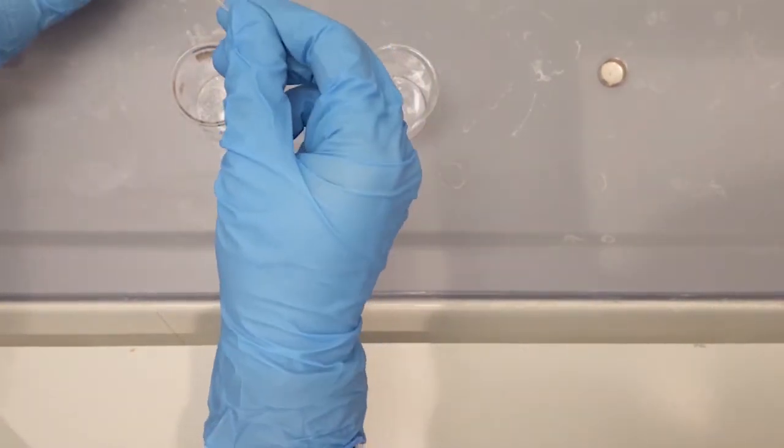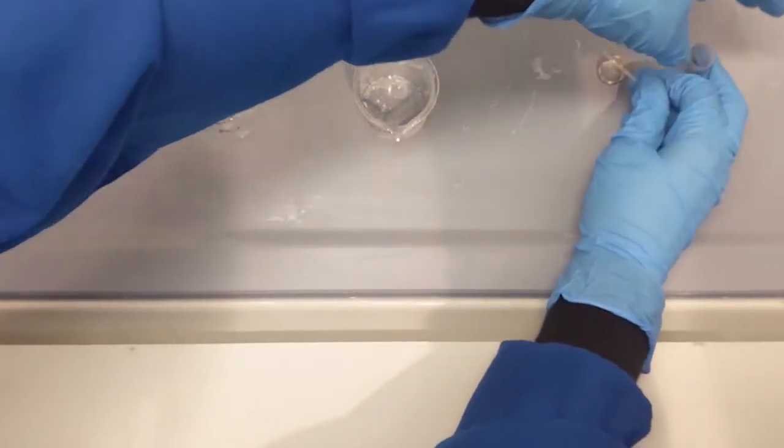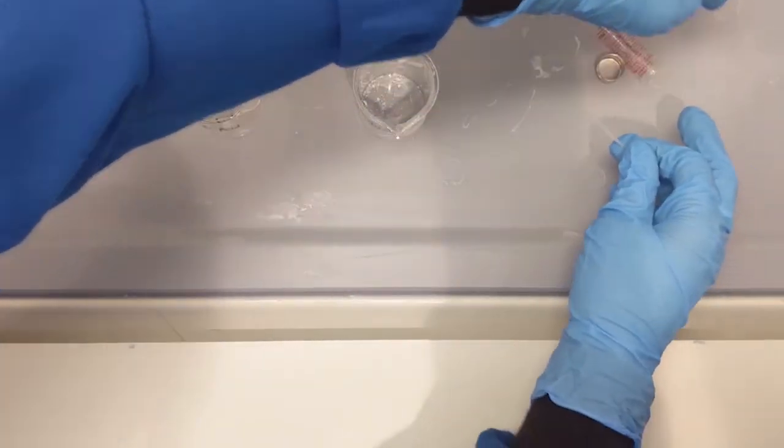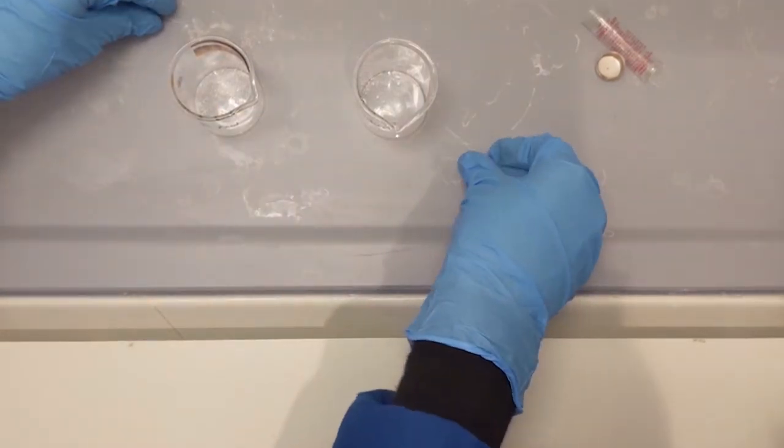Then proceed to use a microcapillary tube to spot each of these compounds onto a TLC plate that you have marked beforehand.